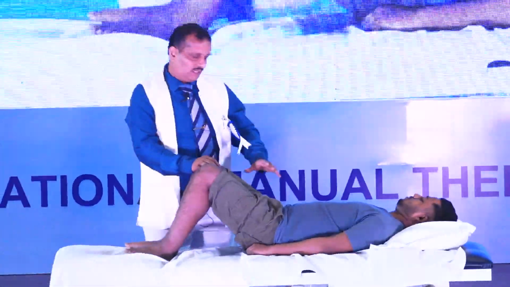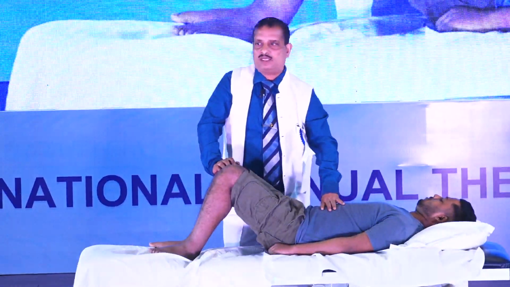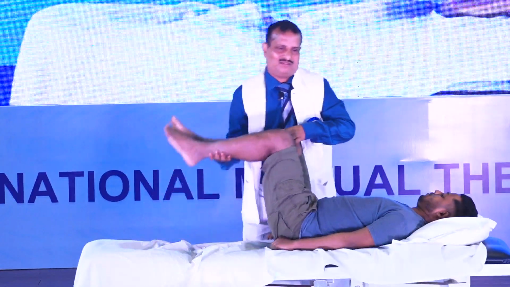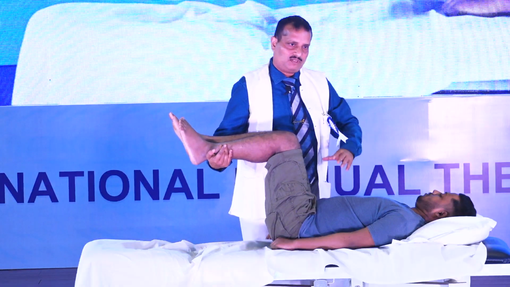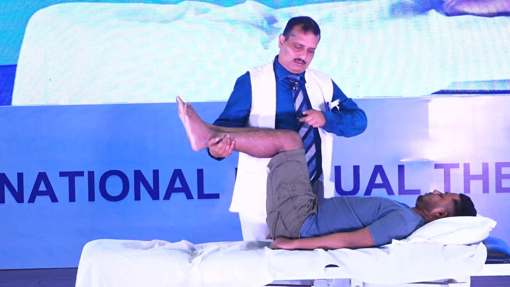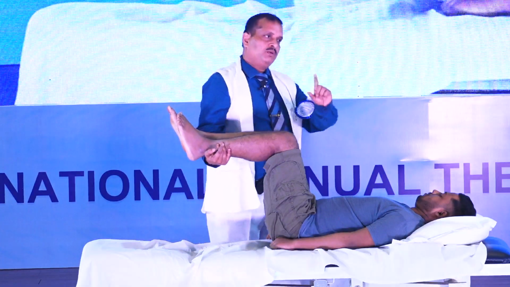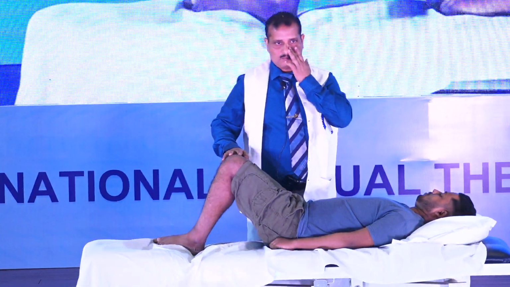Along with this, you can activate the core. So what is core activation? There are a lot of techniques for core activation. One of the very effective techniques for the pelvic complex and the SI joint is the tabletop. When you do the tabletop in core, there are two methods.